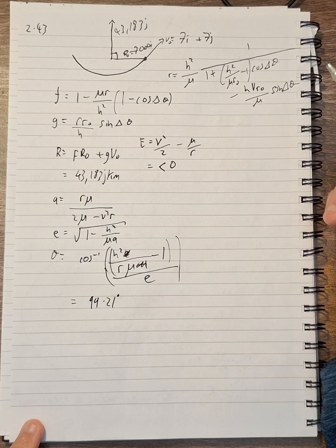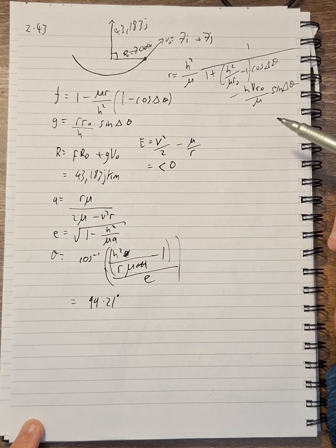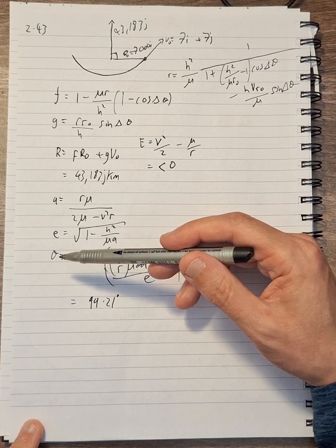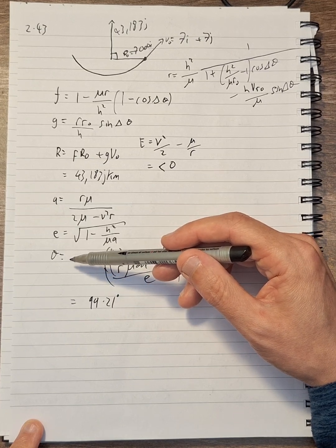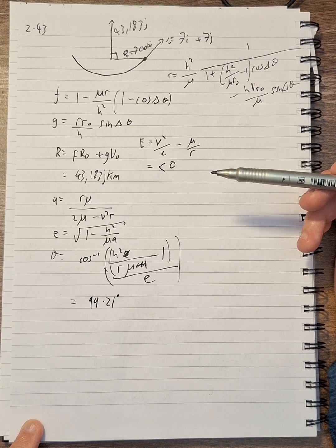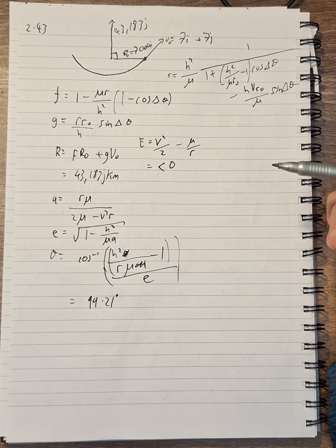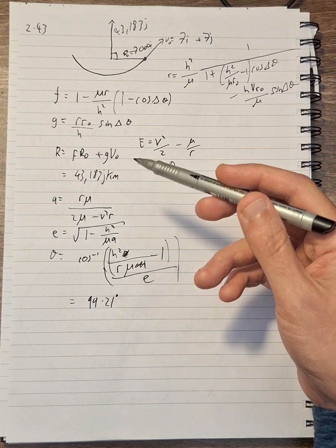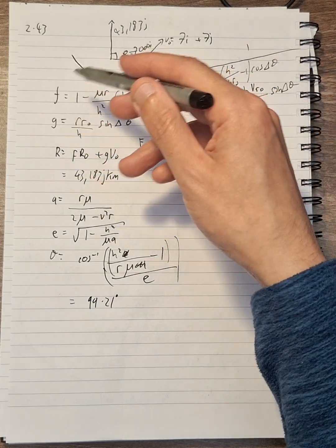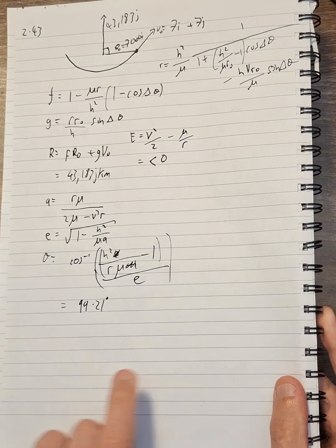To be honest, this coefficient stuff is not that useful in this case because it would have been easier just to find the initial true anomaly and then use that to find the next position. There are other ways of doing this, but this is just to demonstrate the coefficients a little bit. Anyway, that's 2.43. I'm just going to flip over and do 2.44.